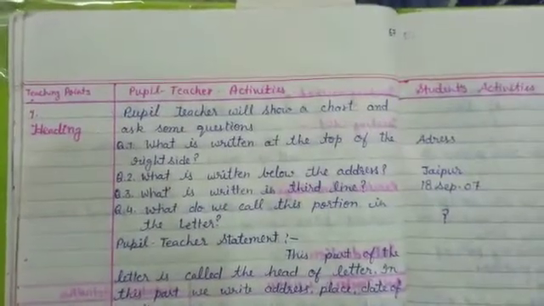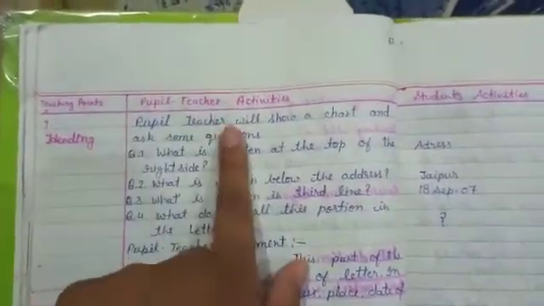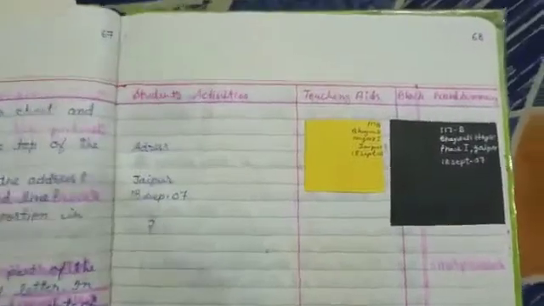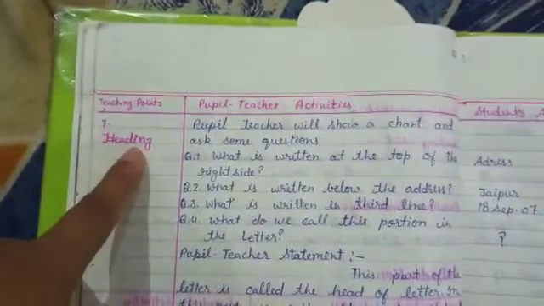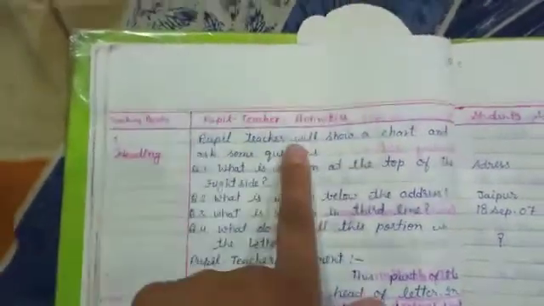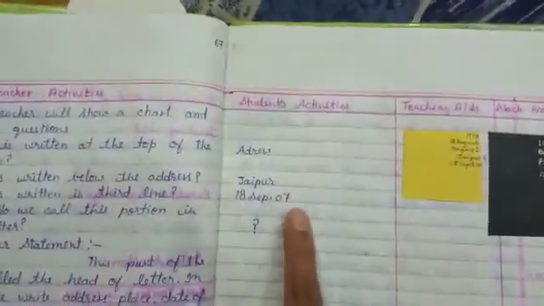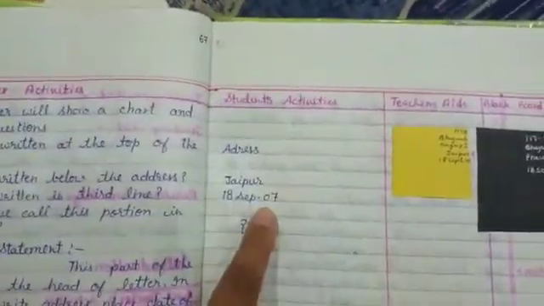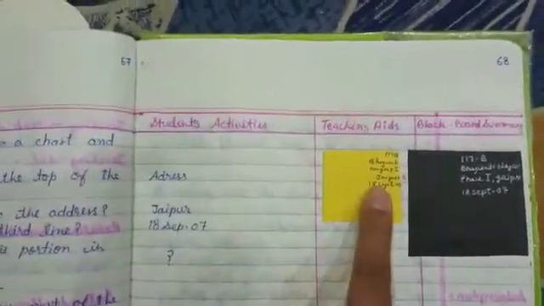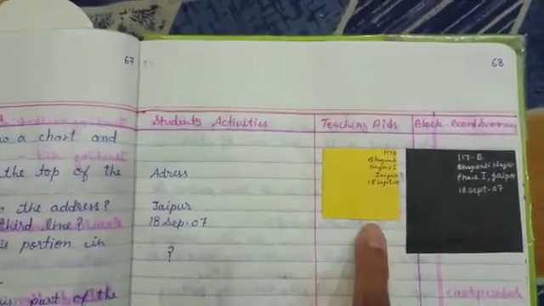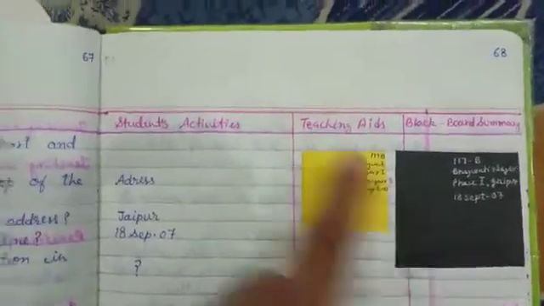Next up, we have the presentation. For that, we're going to divide the page into 5 parts: the teaching points, pupil teacher activity, student activity, teaching aid, and blackboard summary. Teaching point is what the pupil teacher will teach. Pupil teacher activity is what the pupil teacher will do. Student activity is how the students will react to the pupil teacher activity. Then we have the teaching aid, which is what the pupil teacher will use to better make the students understand. And then we have the blackboard summary, which is what the pupil teacher will write on the blackboard.